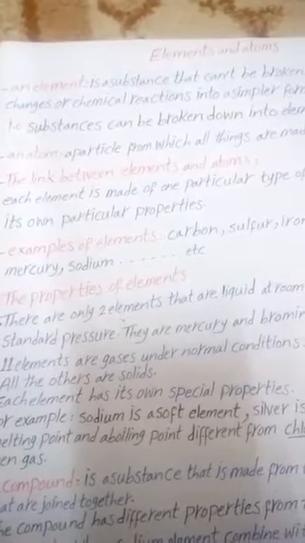Describe what is meant by an atom. An atom is a particle from which all things are made. An atom is the simplest unit of any matter.